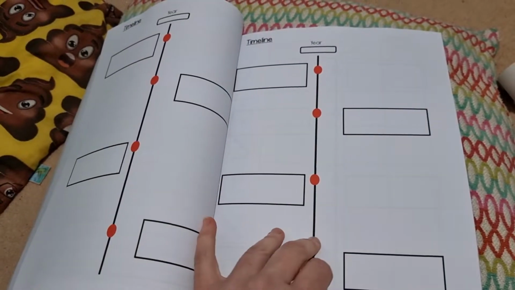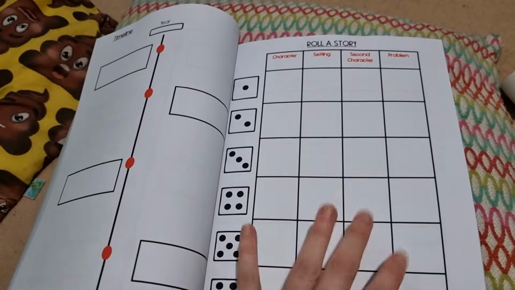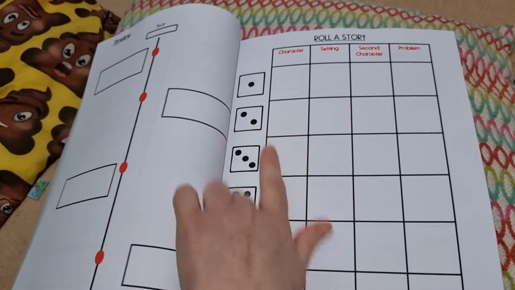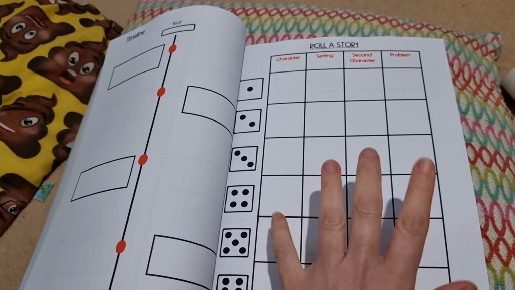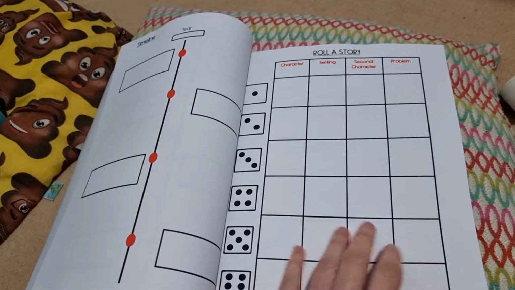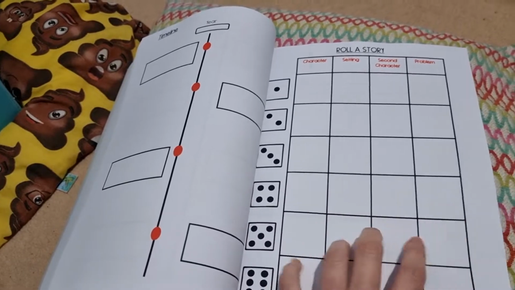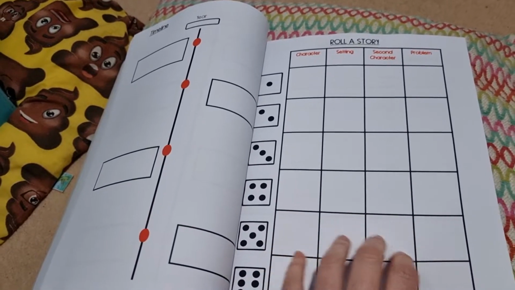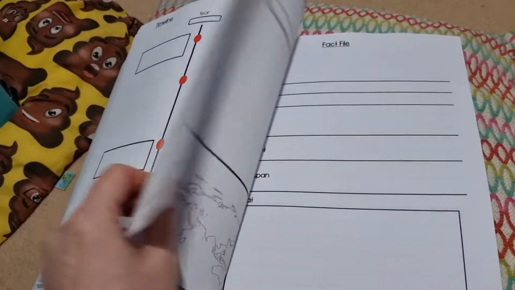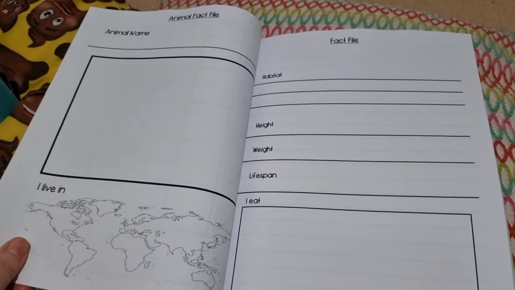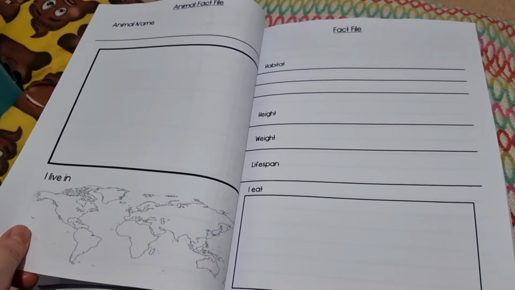There is a timeline. In this particular one, we've got a roll of story, so they can write some characters, some settings, some second characters and problems, and then have fun creating a story. They can either obviously write it down, or they can just narrate it to you and just have fun in the process of storytelling. We have got an animal fact file, so they could pick an animal from that time period and learn all about it.